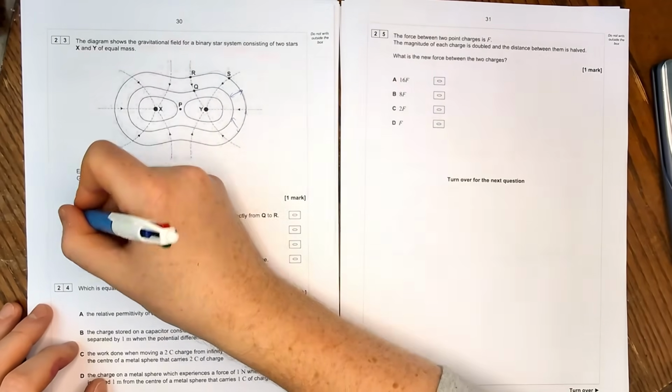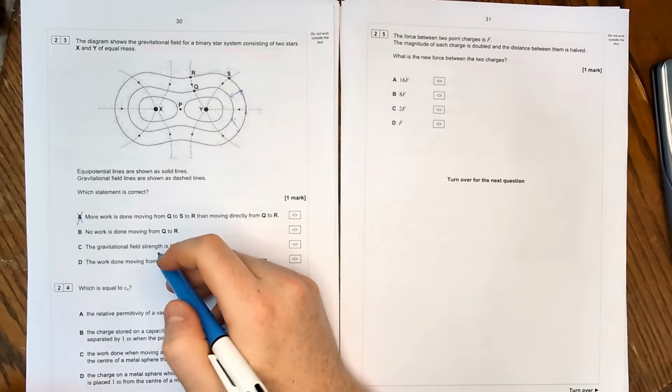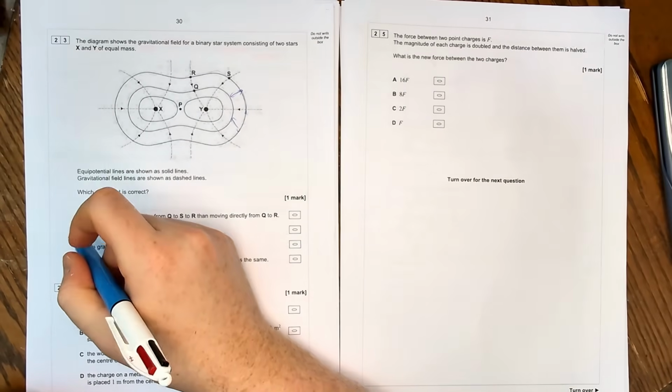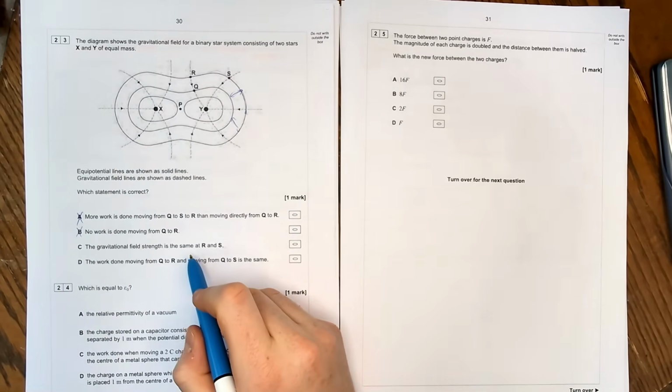So it's not going to be A. No work done going from Q to R? No, it does take work done to do that, so it's not going to be that one. Gravitational field strength is the same at R and S?